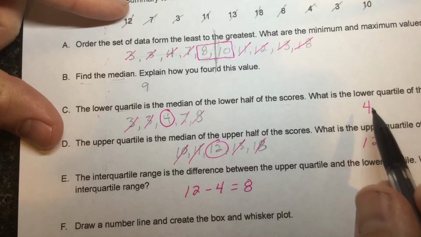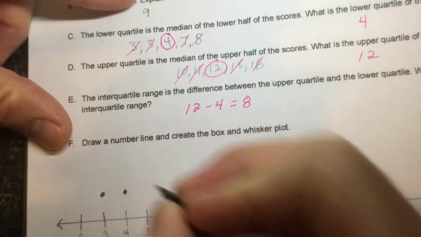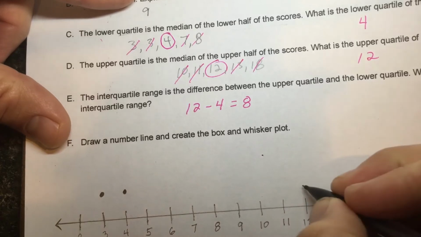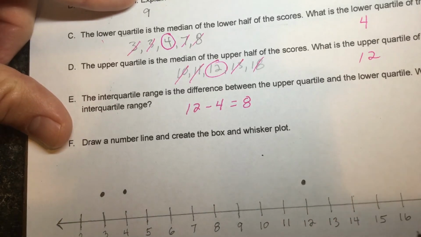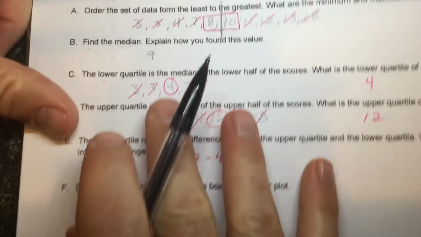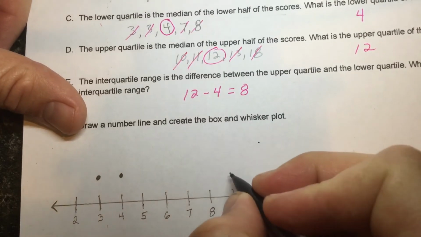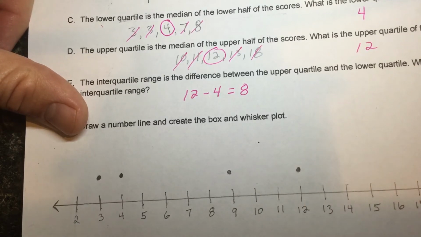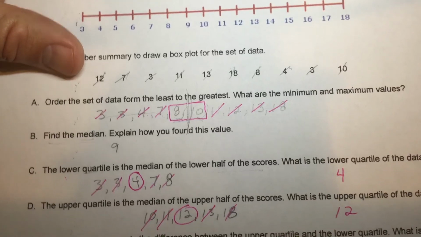The lower quartile was 4. So we have a real short whisker on this box and whisker plot. The median was 9. We have to go all the way back up here. I apologize, but we still had a dot there. So the median was 9, and the upper quartile was 12, and then the highest value on our list was 18.